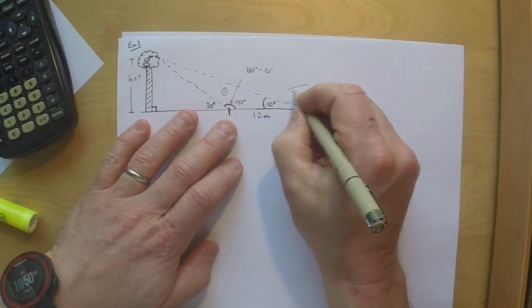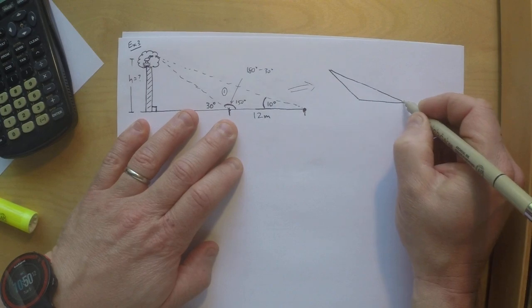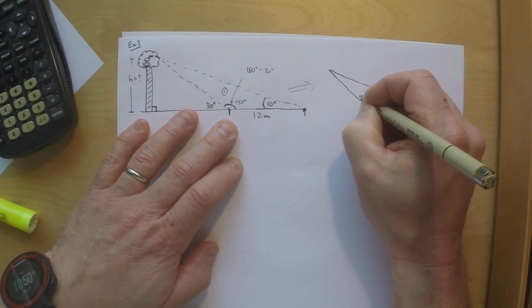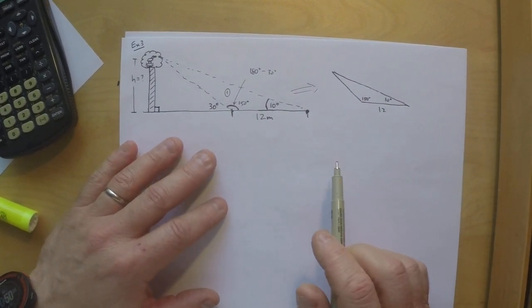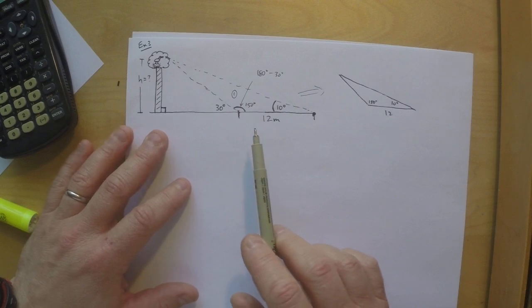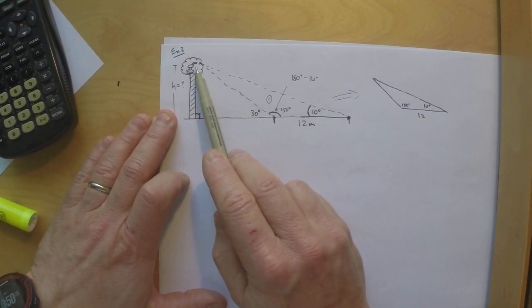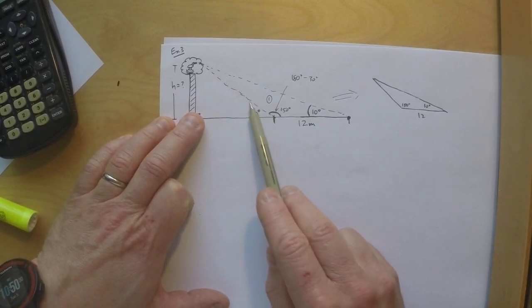Now if I draw that triangle in its own little world, this is 12, this is 10, this is 150 degrees. You might wonder how that's helpful. The trouble is, to get to this height, this triangle has not much information, just two angles. It would be really nice to have this length here.